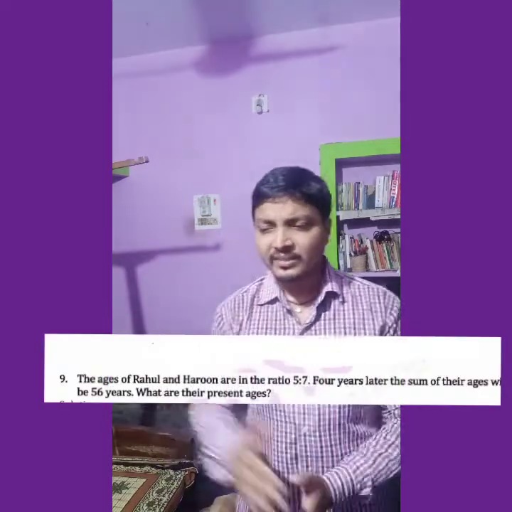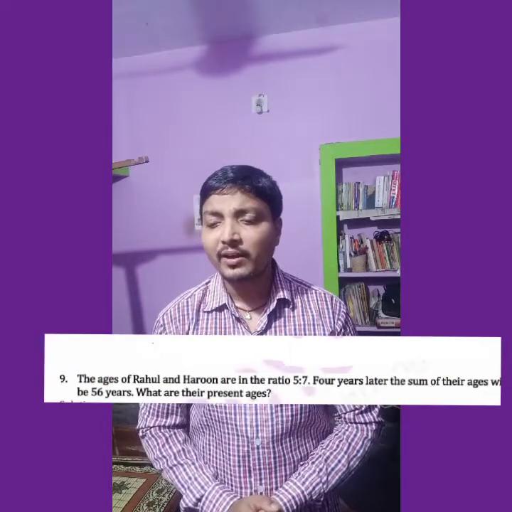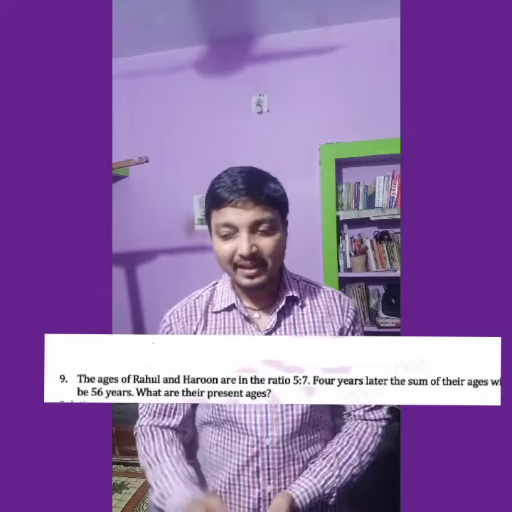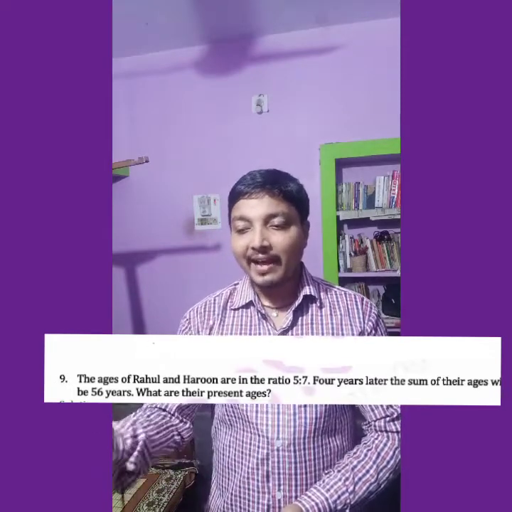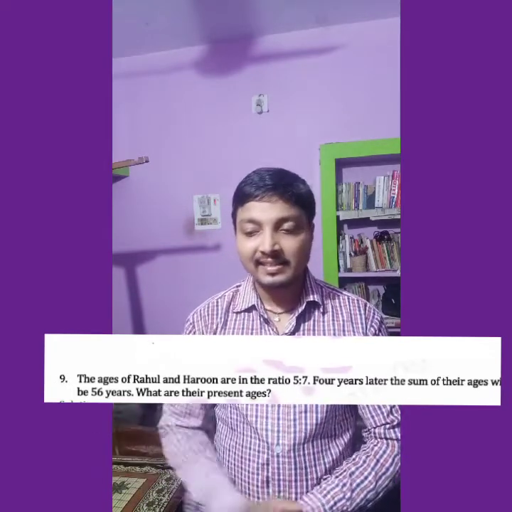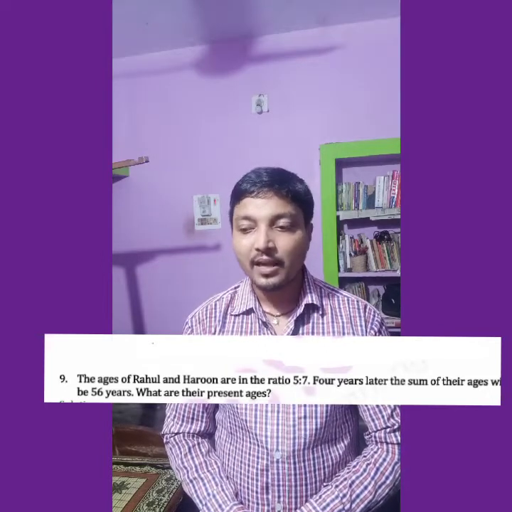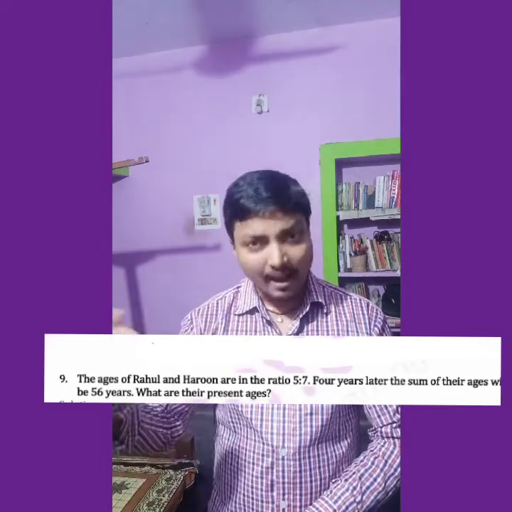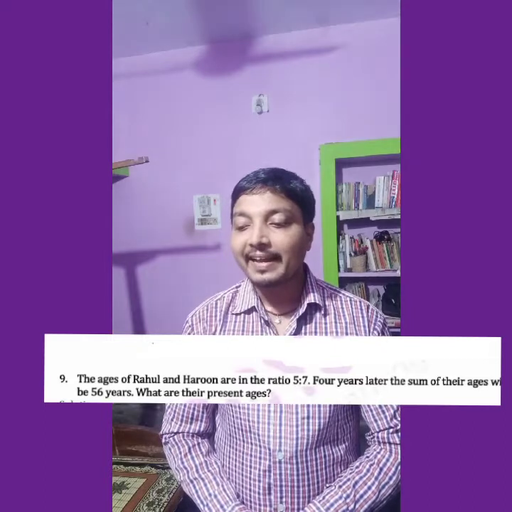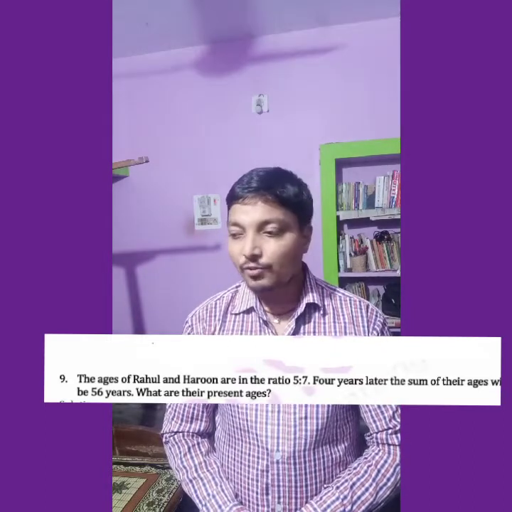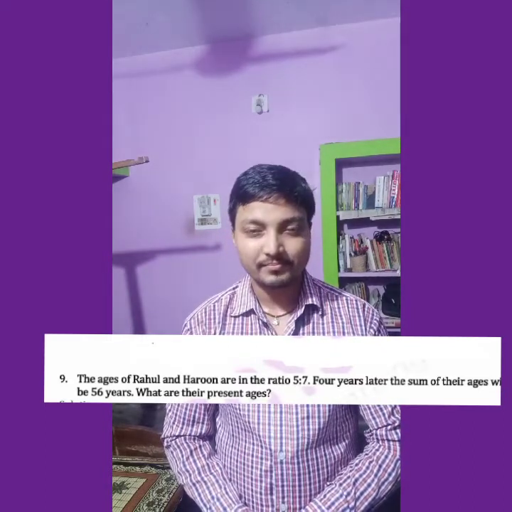Ages of Rahul and Harun are in the ratio of 5:7. The ratio is given: Rahul and Harun, the ratio of their ages is 5:7. 4 years later, means after 4 years, the sum of their ages will be 56. So what are their present ages?